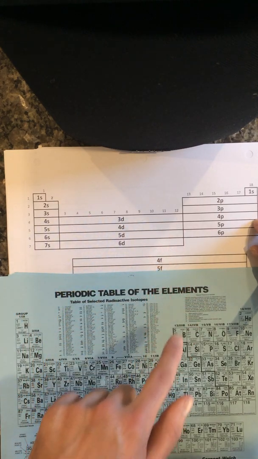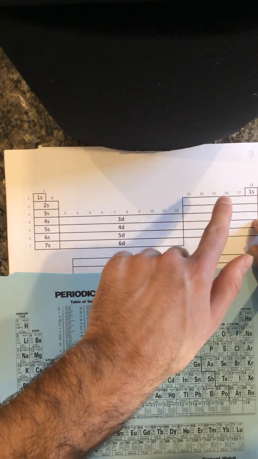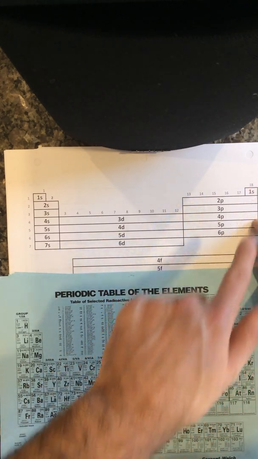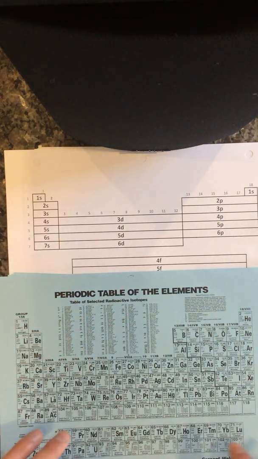And then we bounce back up to 13 here. That's why it has 13, 14, 15, 16, 17, 18, with 18 also known as our noble gases right there. So it's our periodic table essentially, just ordered in a different way.